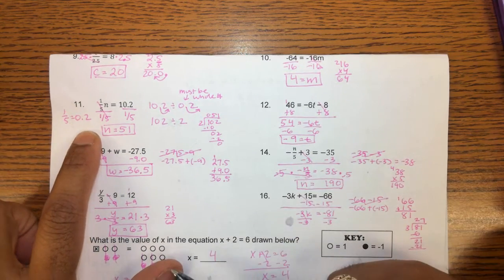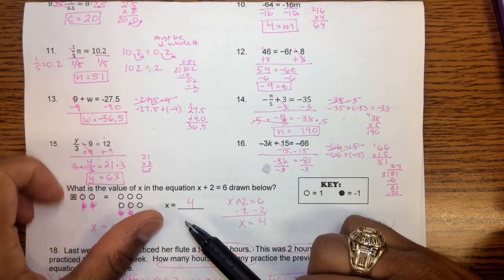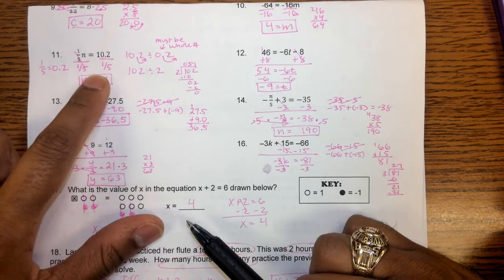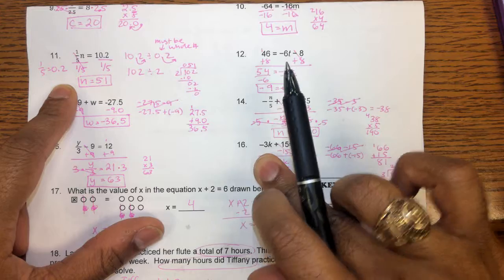Number 11, 1/5 n is equal to 10 and 2/10. I divide both sides by 1/5. You could work this out with a fraction, you get the same answer. I know 1/5 is 0.2.